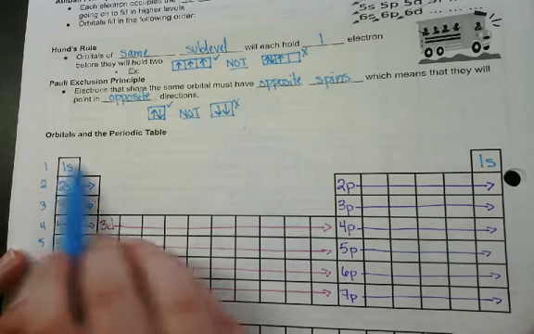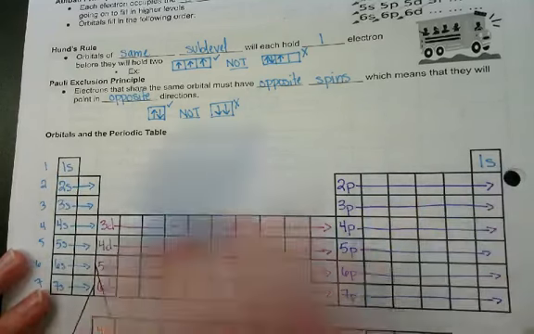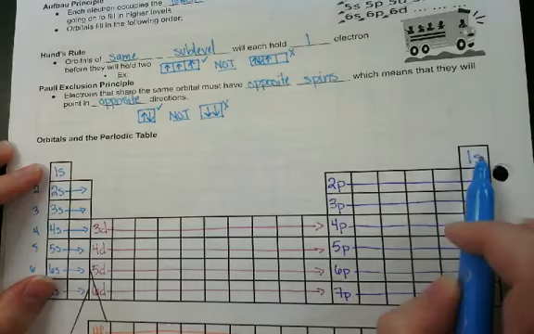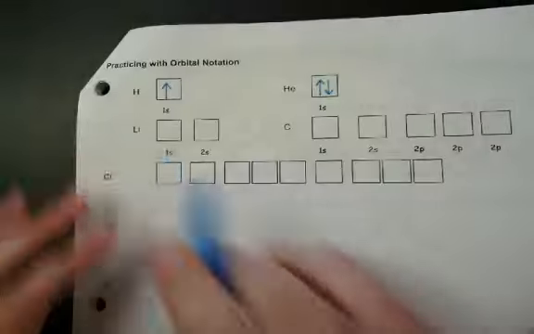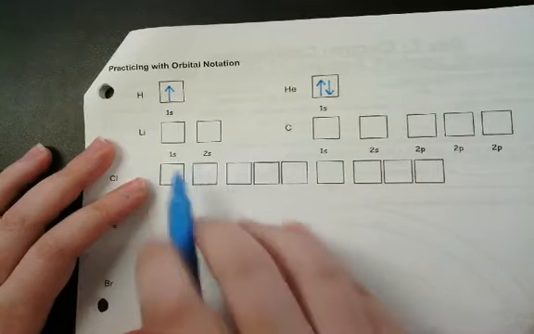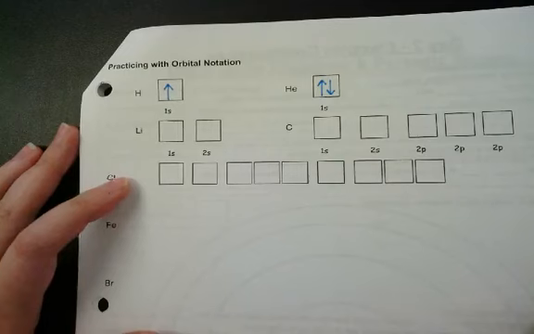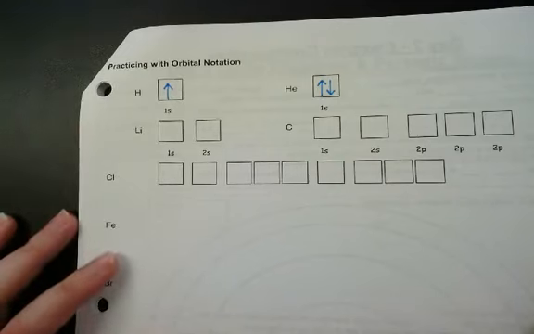So we start at 1s, pass through 1s, and then we hit 2s. That means that whenever we do our orbital notation, we have to include the 1s and the 2s. So if you notice over here, we gave you an orbital for 1s and an orbital for 2s because we have to represent both of those.